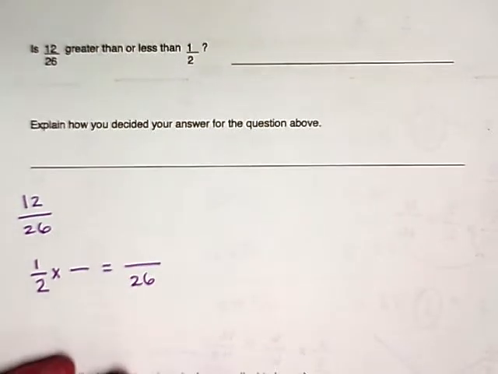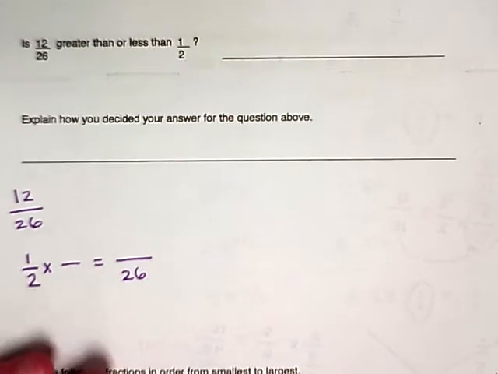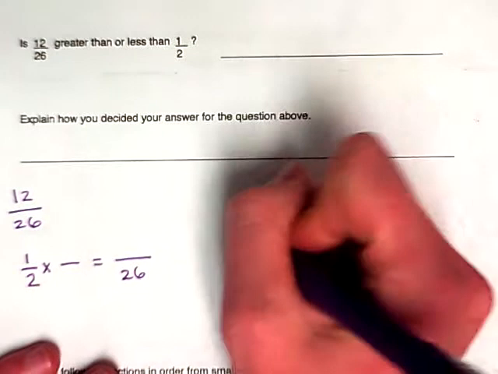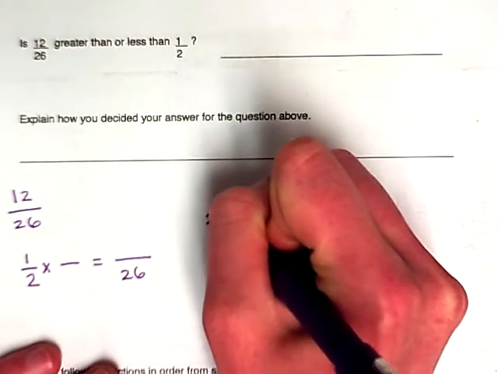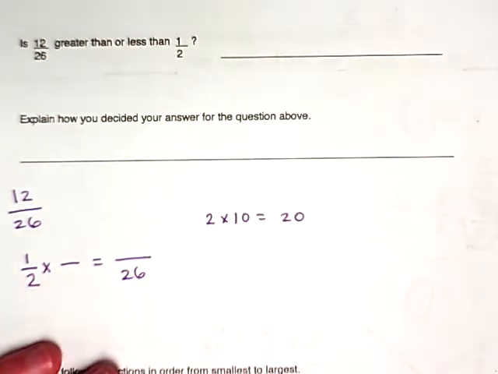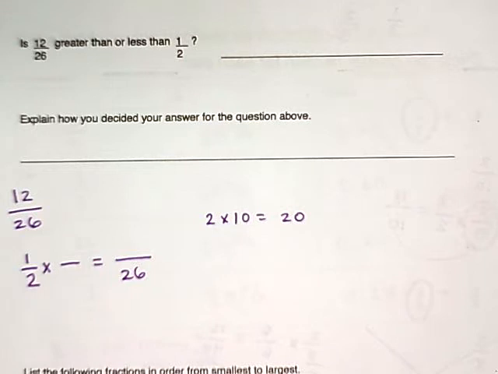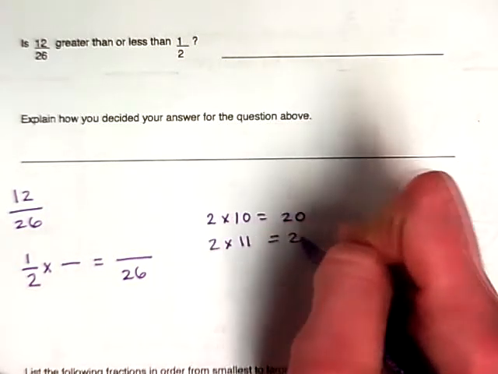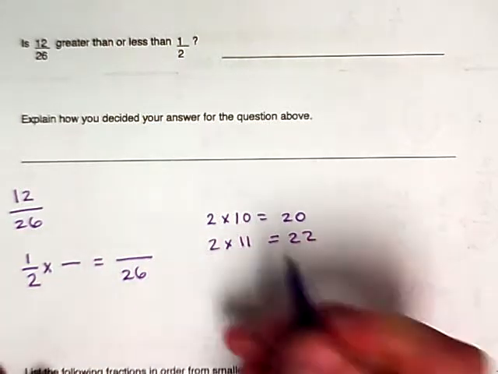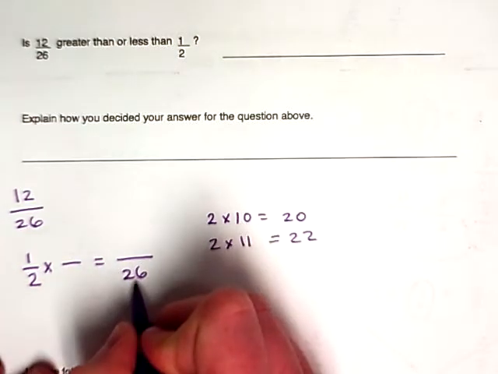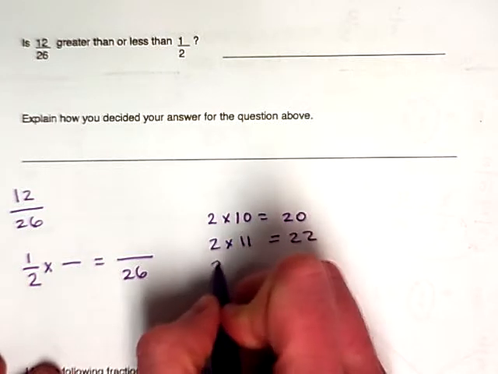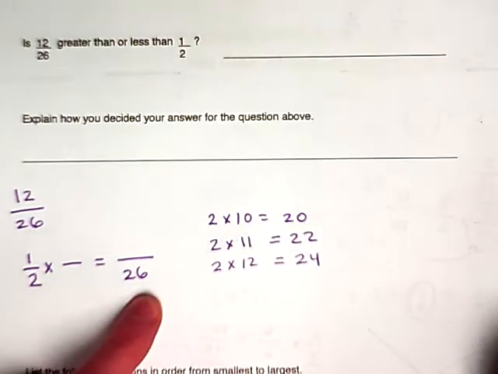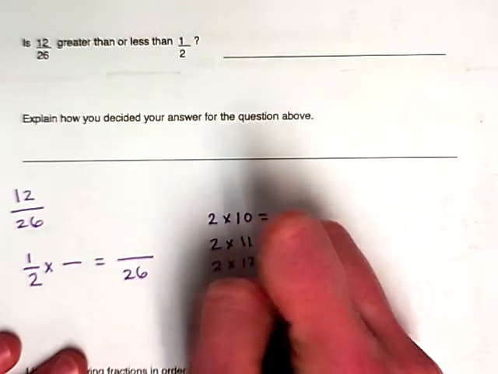So for this, sometimes it's a bit of trial and error. So I'm going to think, can I think of 2 times something that'll get me close to 26? Well, I can start with 2 times 10, which equals 20, and I need to keep going. So 2 times 11 is 22. That's the double rule. And then I still need to keep going because I'm not at 26. So I'll try 2 times 12, which is 24. I can keep going because I'm not at 26. And then I'll try 2 times 13.